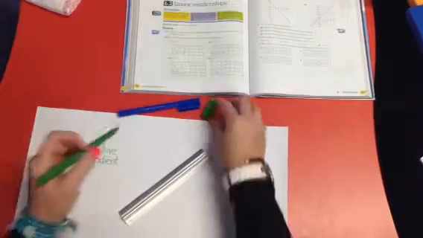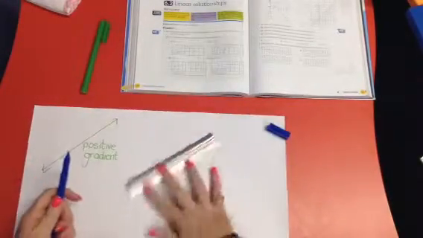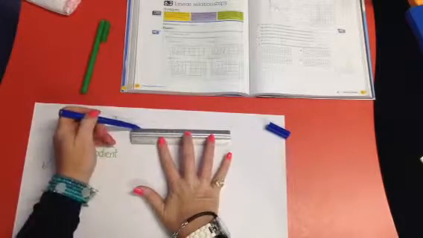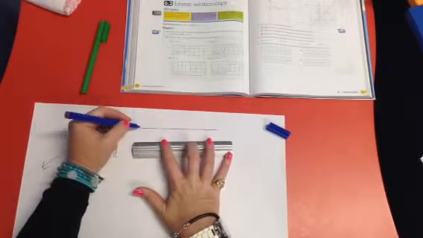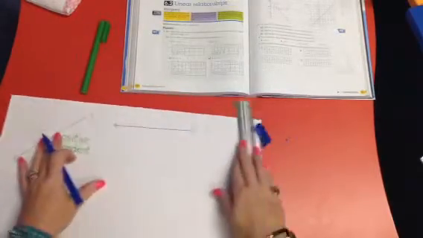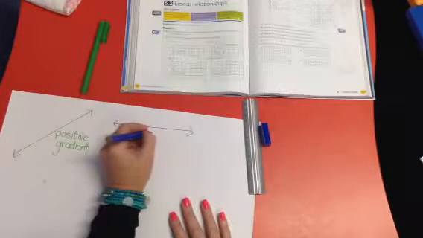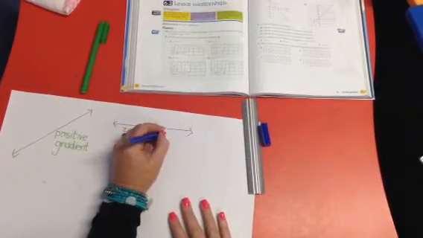Okay. If it is going from left to right, it's actually going nowhere, is it? So if you think you've got the x and the y-axis, if it's going that way, it's going nowhere. So it has a 0 gradient. Okay?